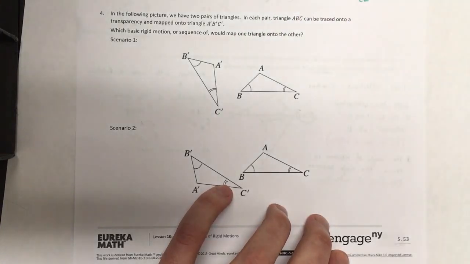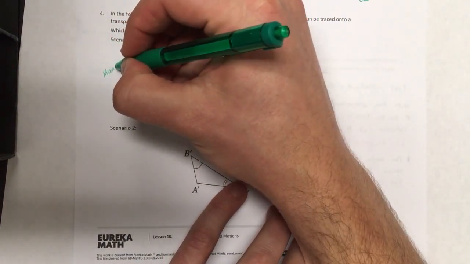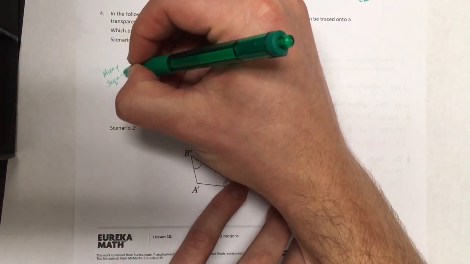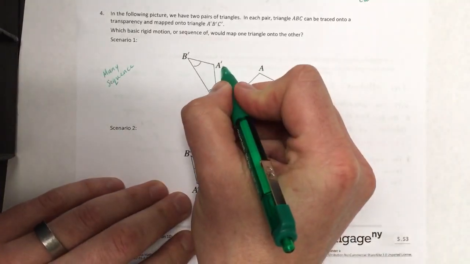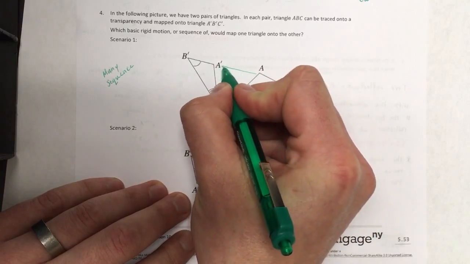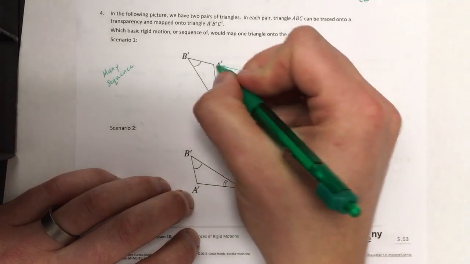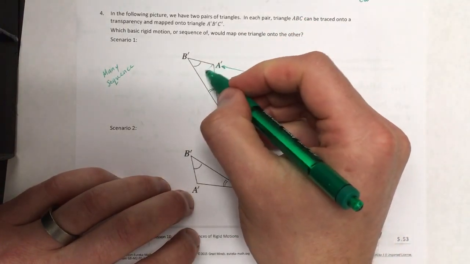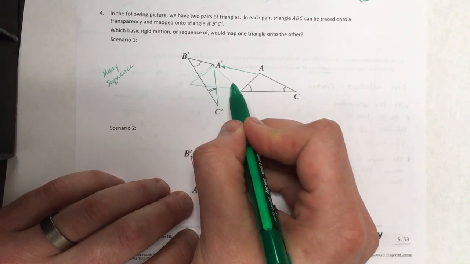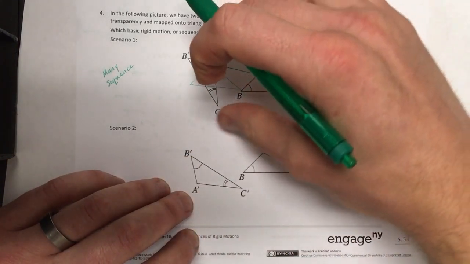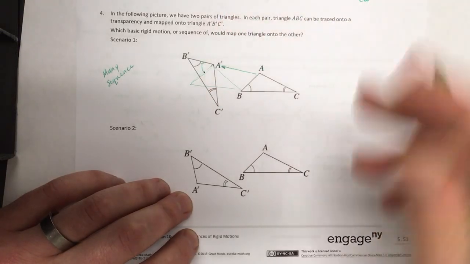So what you might want to do, and this is just one idea, there's going to be many sequences, but one idea would be to use the vector from A to A prime. So that direction and that distance. And once A was sitting on A prime, you'd have a triangle that looks something like this. And then you could rotate it around until B matched up with B prime.